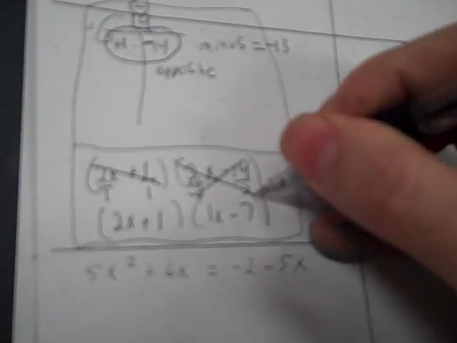Then I GCF these. So 2 and 1: the GCF's 1, so if I divide by 1, that just keeps it the same, 2x plus 1. Cross that out. Now 2 and 14: the GCF's 2. So that's 1x minus 7, because you divide them both by 2.